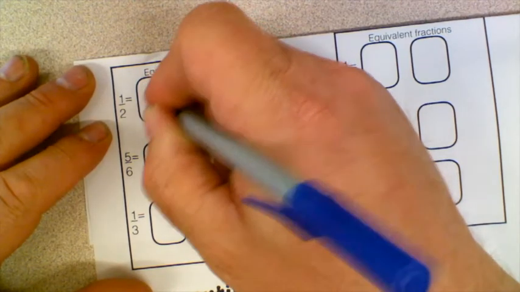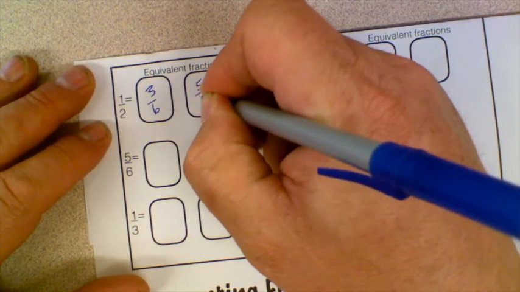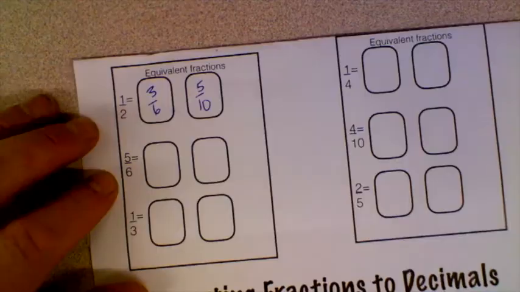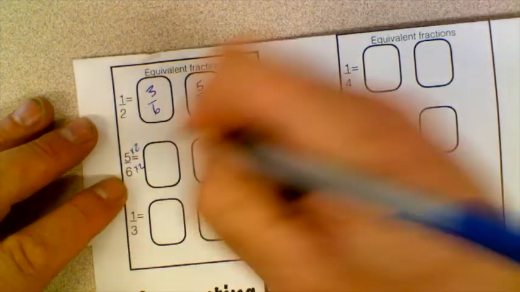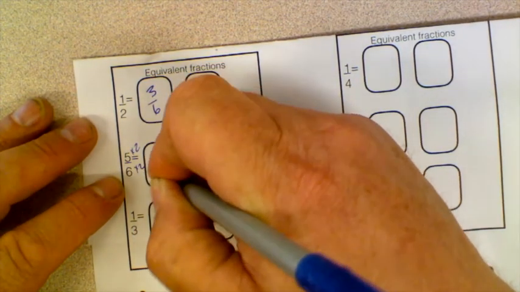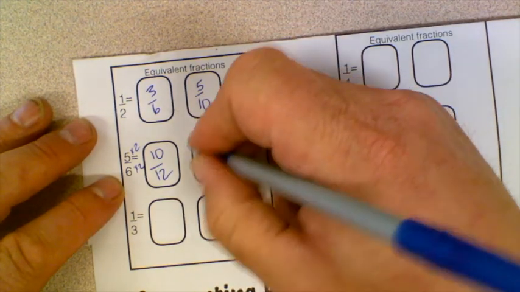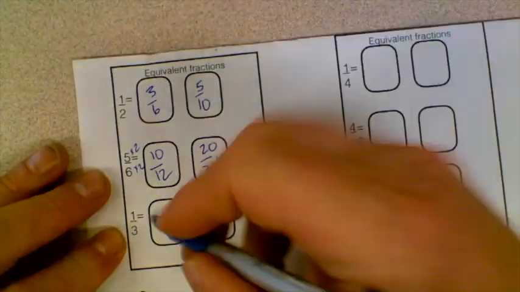Now let's try to do some equivalent fractions. As we said before, 1/2 is an easy one. Let's just multiply both by 3. We get 3/6, and let's multiply 1/2 by 5. You can get 5/10. 5/6. Let's double this time. 5 times 2 is 10, and double 6 gets 12. And let's double the double, so that means 20 and 24.